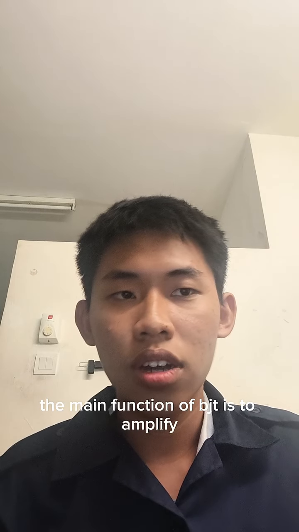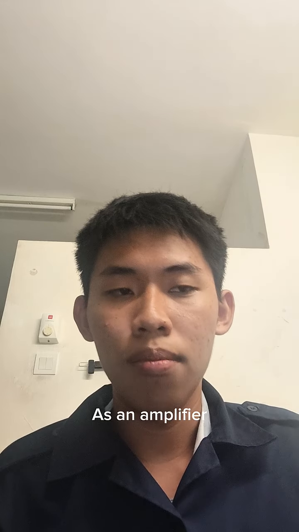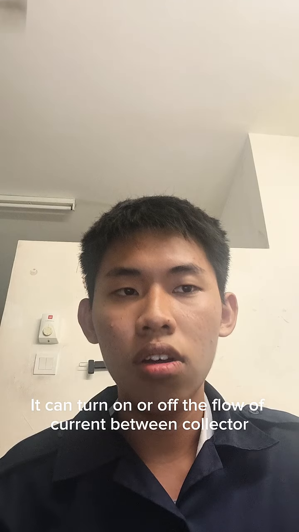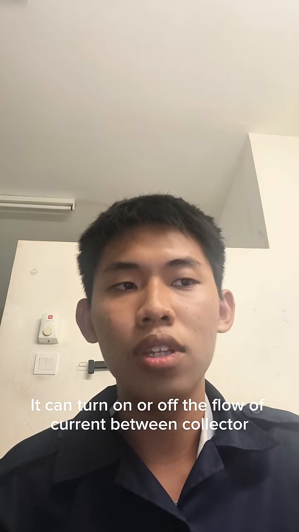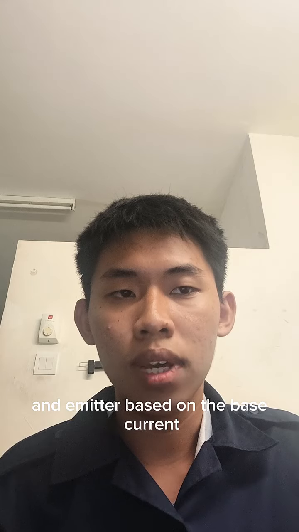The main function of BJT is to amplify or switch electronic signals. As an amplifier, it takes a small input current at the base and produces a larger output current at the collector. As a switch, it can turn on or off the flow of current between collector and emitter based on the base current.